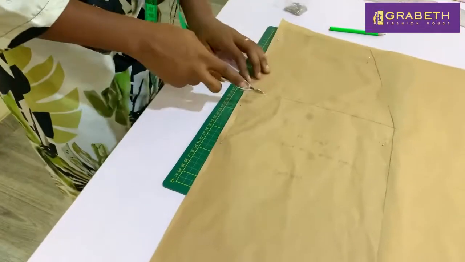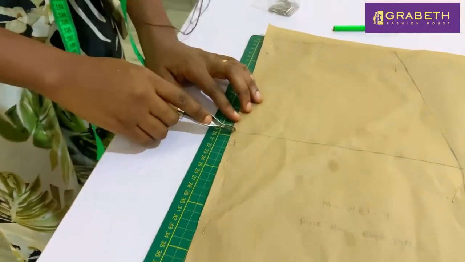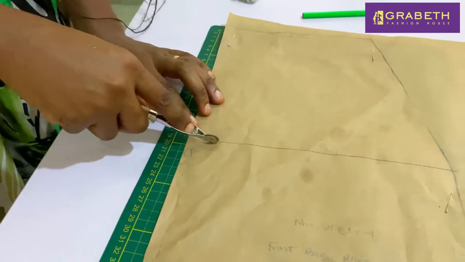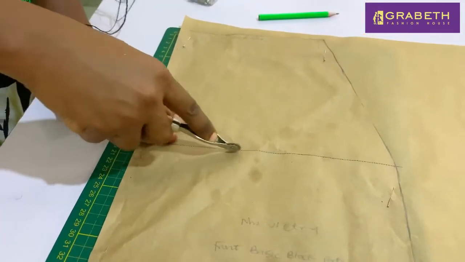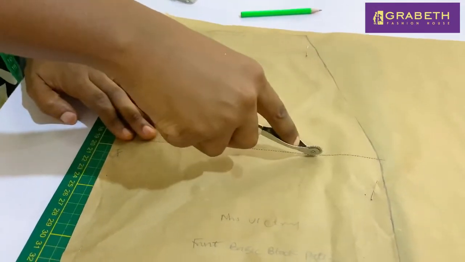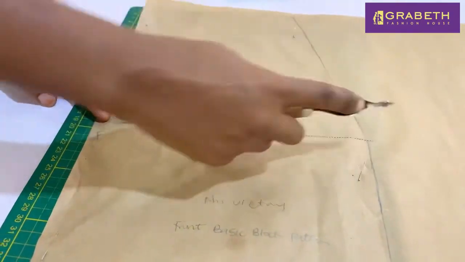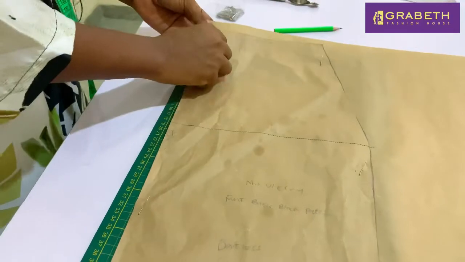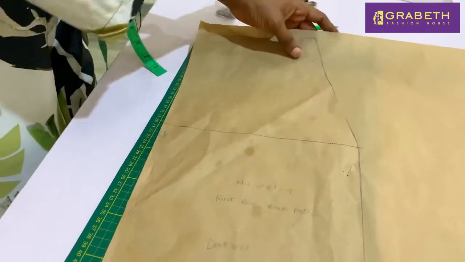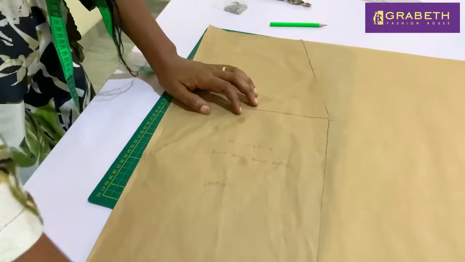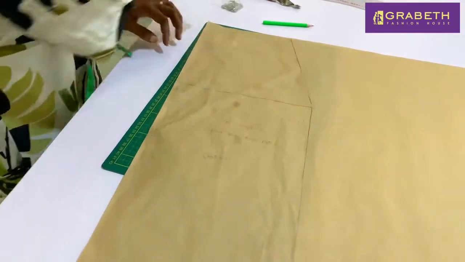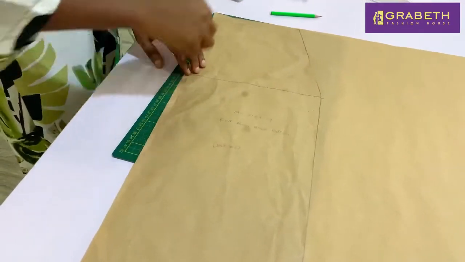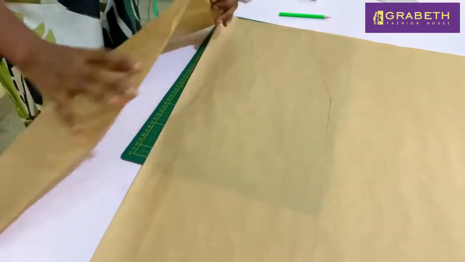Just take my tracing wheel and also trace out the hip line. Awesome. So once I have successfully done this, I will just remove my pins and I'll place our basic block aside, and we're going to be working on this new block.